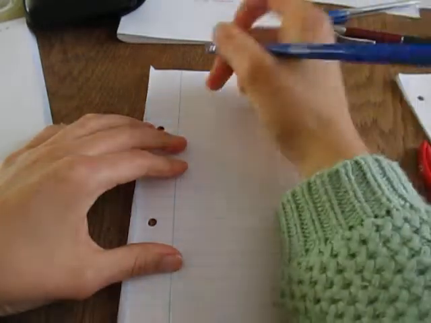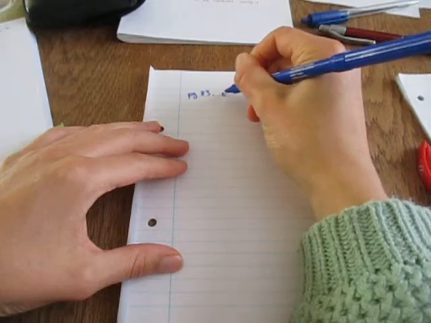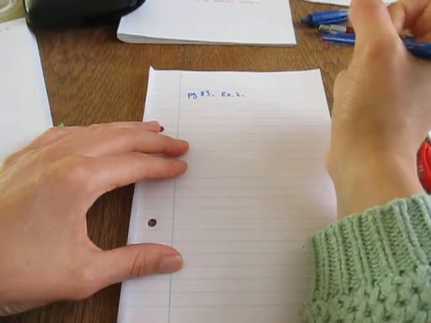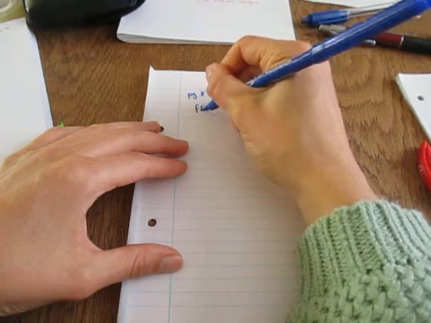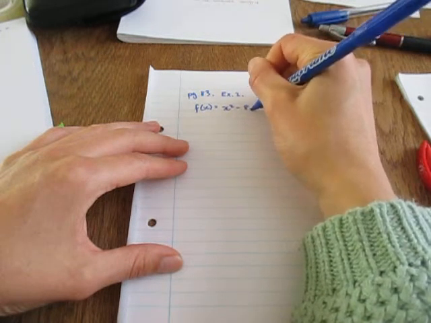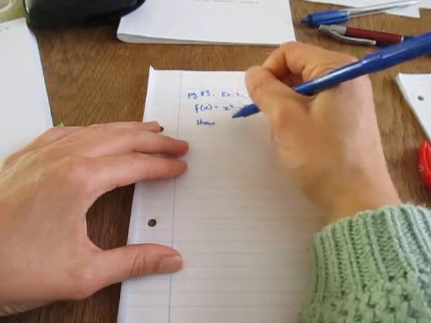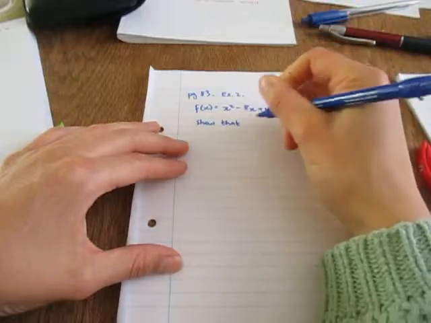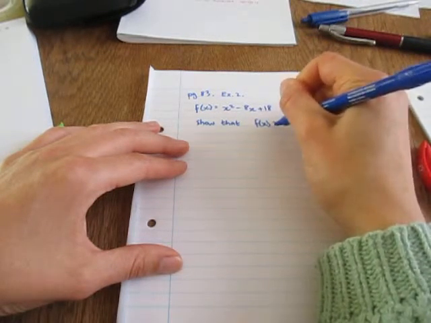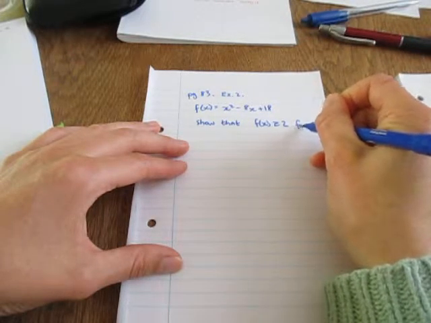I'm just going to add one more example. This is quite a tricky example. It's on page 83, and it's example 2. Okay, so we've got f of x is equal to x squared minus 8x plus 18. And it says, show that f of x is greater than or equal to 2 for all values of x.